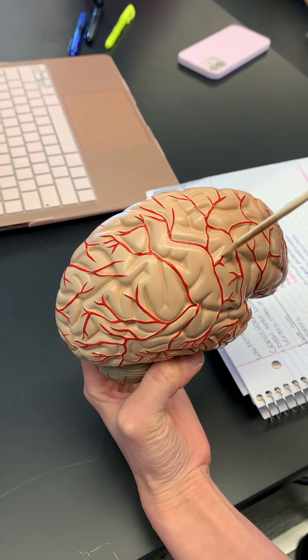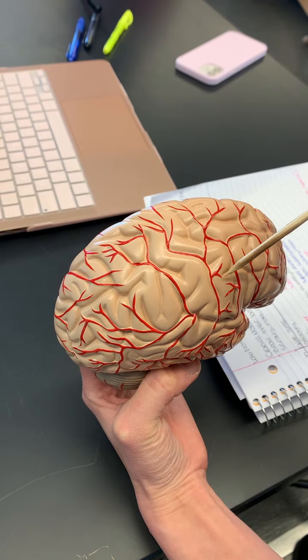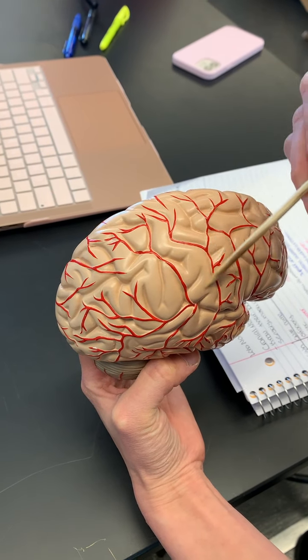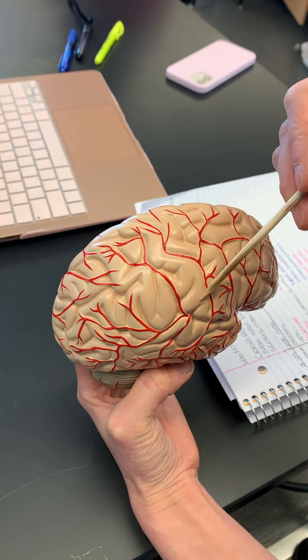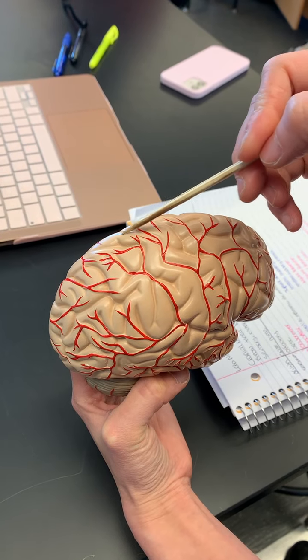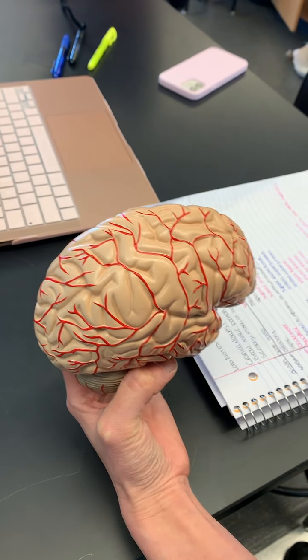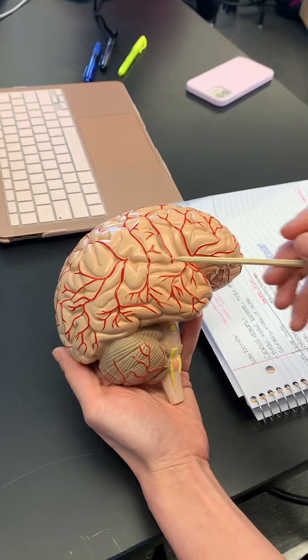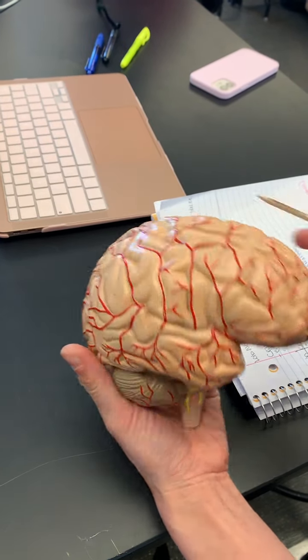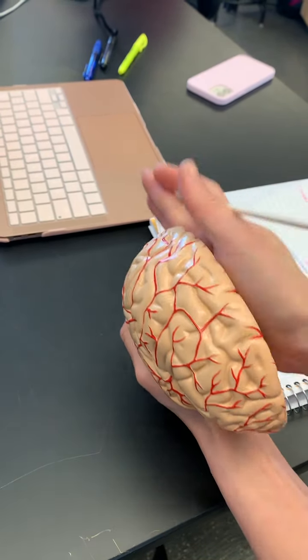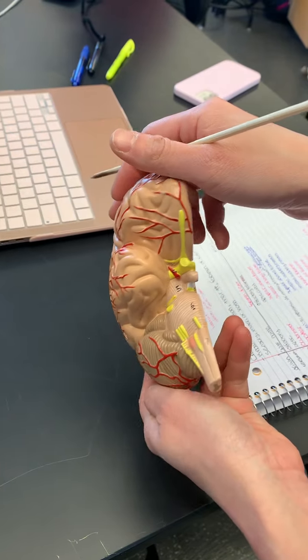The precentral gyrus, the functional name for it, primary motor cortex. Postcentral gyrus, this is also known as the primary somatosensory cortex. Okay, and then Sylvian fissure or lateral fissure, longitudinal fissure. Yeah, I think this is it.